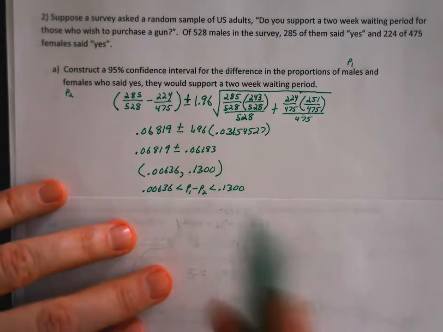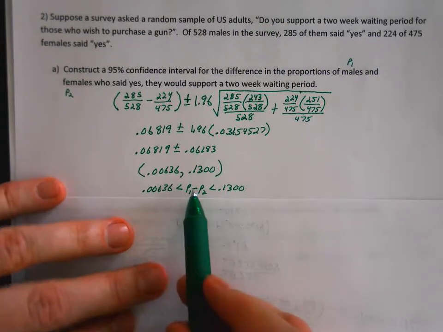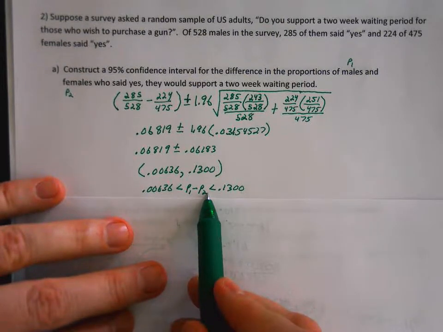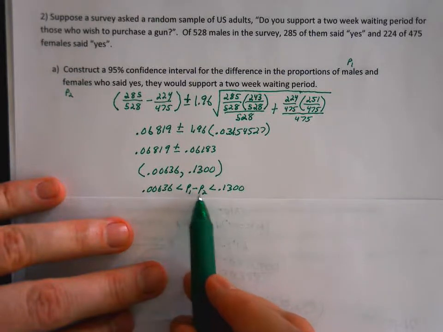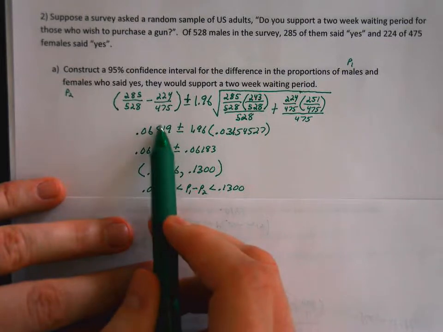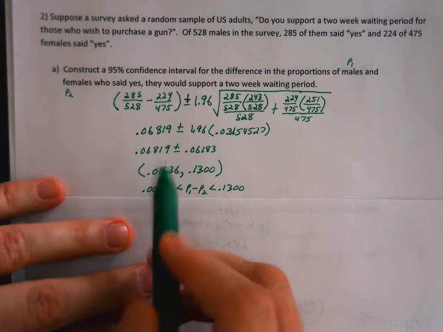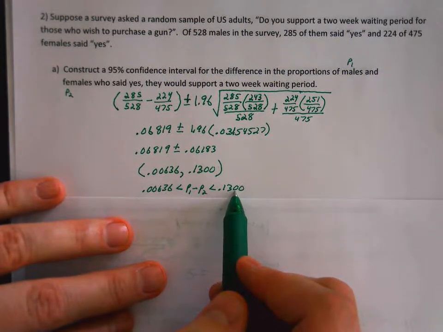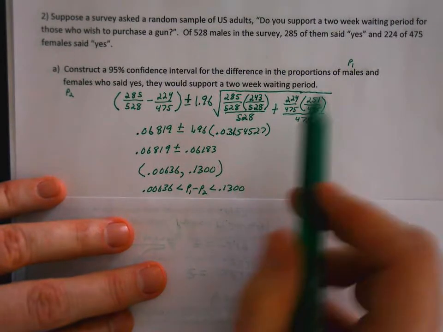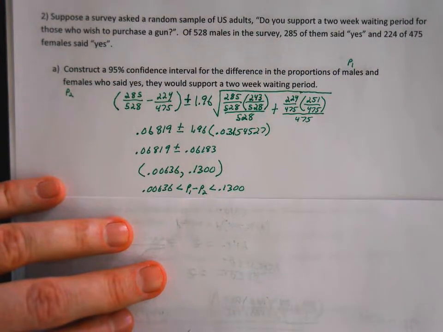Here, the entire interval just has positive numbers in it. P1 minus P2, remember, P1 is the percentage of males. So it looks like the percentage of males minus the percentage of females gave you positive 0.06819. Those are from the samples. So the fact that the endpoints of your interval are positive is supporting the idea that the proportion of males is higher than the proportion of females.